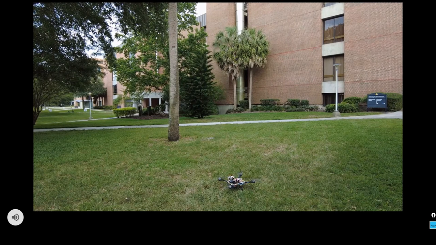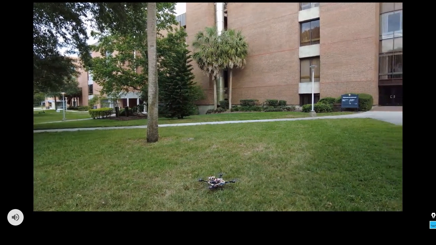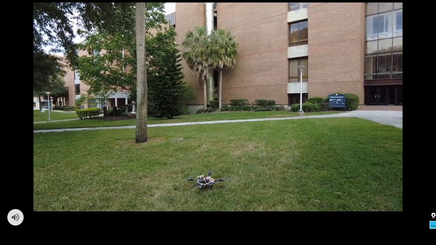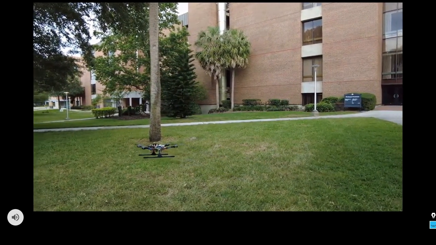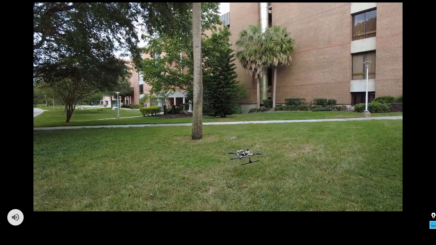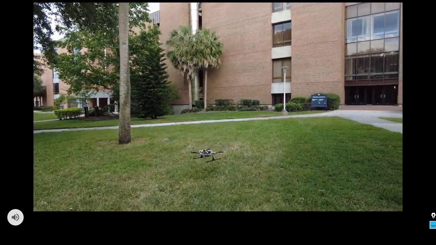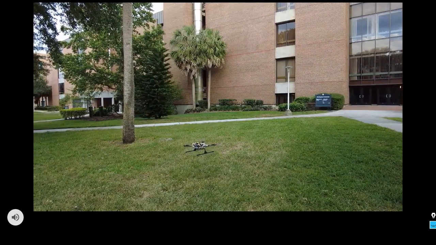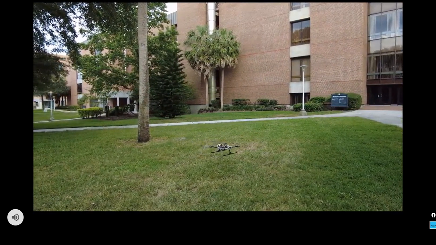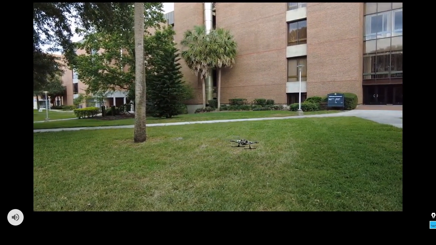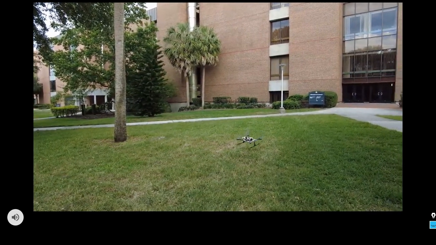Here's our first test in the grass, where we have good controlled flight and we were able to go to a good height as well. Fortunately, we had a low battery, so it wouldn't go any higher at that point.